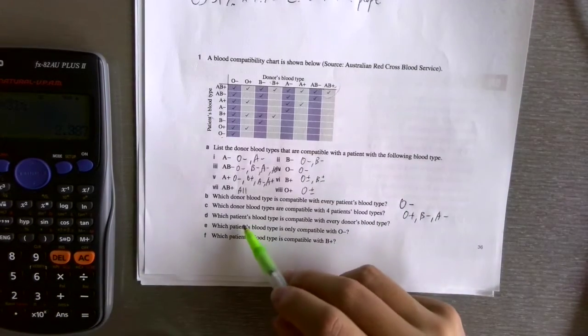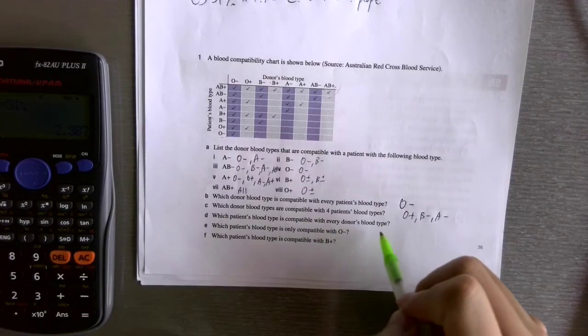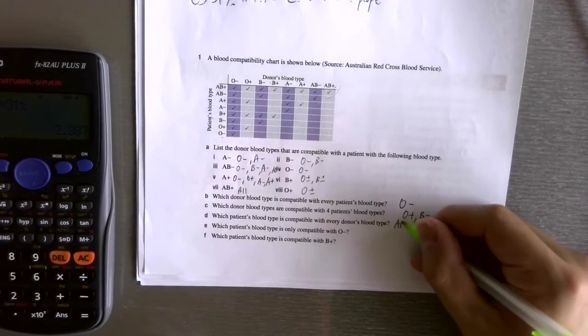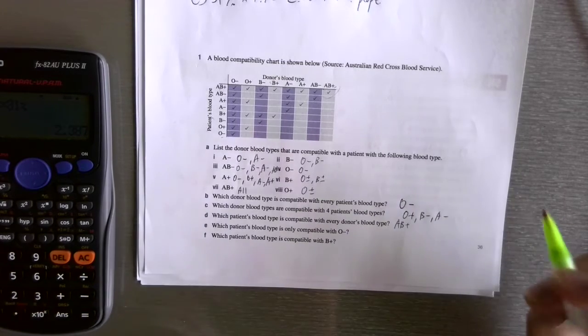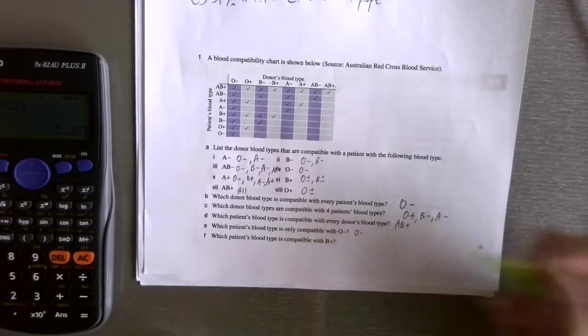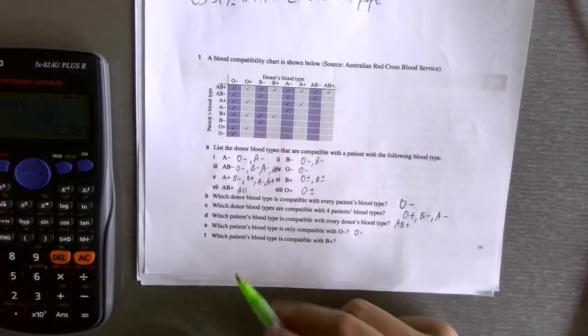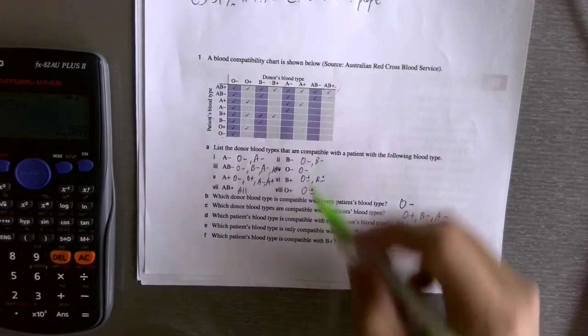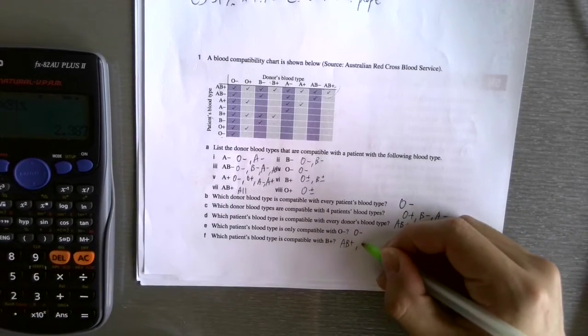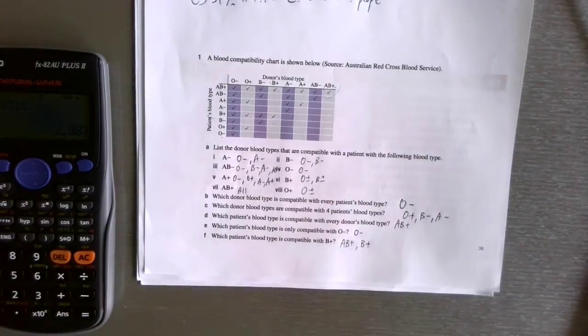All right, which patient's blood type is compatible with every donor's blood type? That's the AB positive people. Which patient's blood type is only compatible with O negative? That's our other O negative person. And which patient's blood type is compatible with B positive? So we've got the 2 AB positives and also the B positive people.